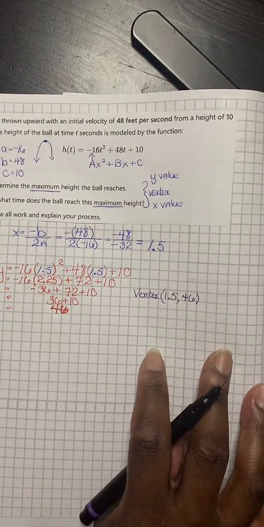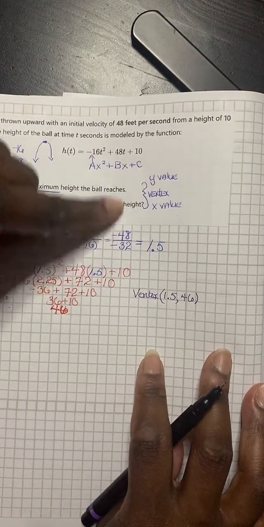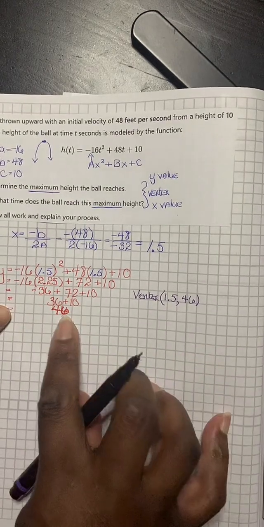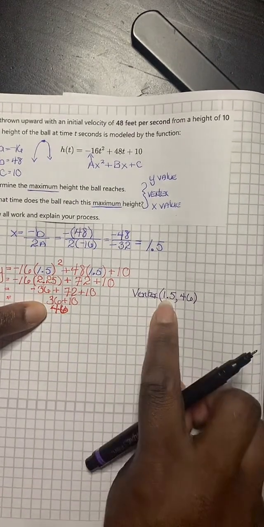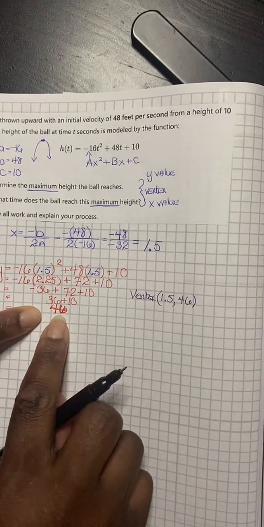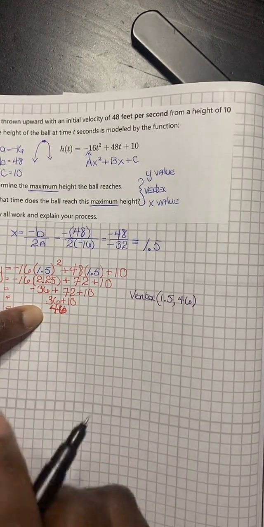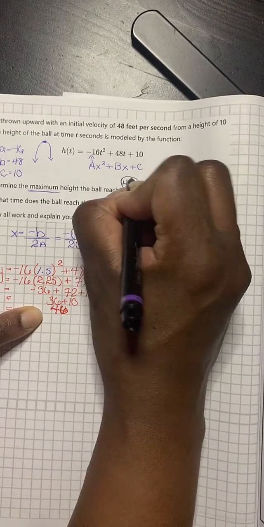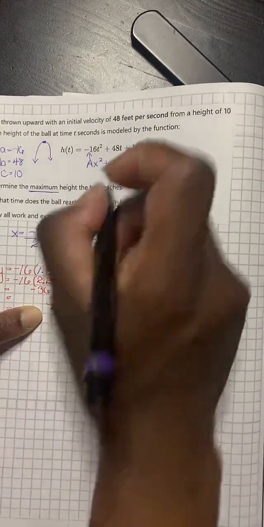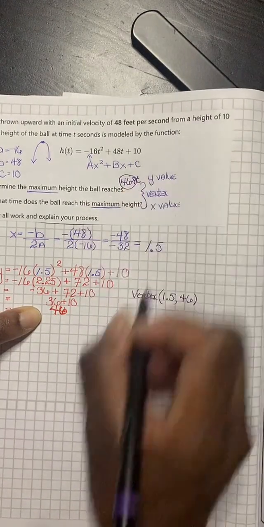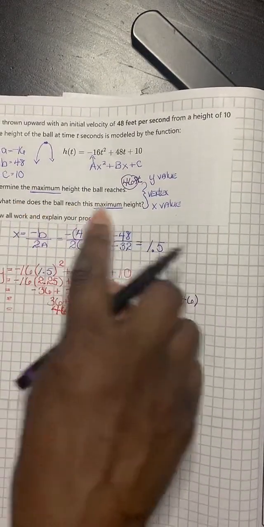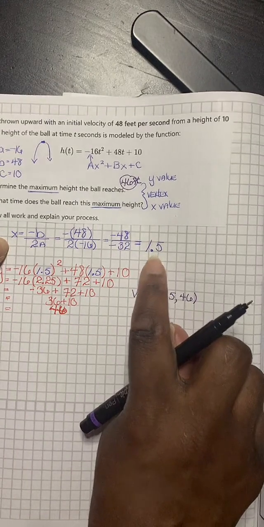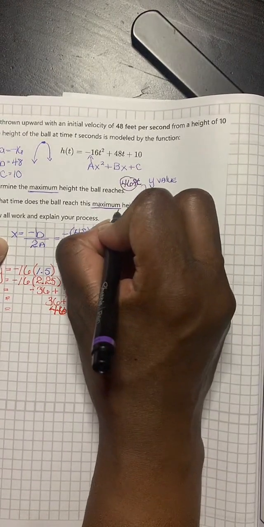Determine the maximum height. The maximum height is going up, right? What goes up is your y value. If this is your maximum for the graph, your y value is going to be the maximum height that the ball reached. So we have 46. I'm not sure what the units are. Feet, sorry. And then when it asks at what time did the ball reach the maximum height, that's when you're looking at your x values. My x is 1.5, but 1.5 what?